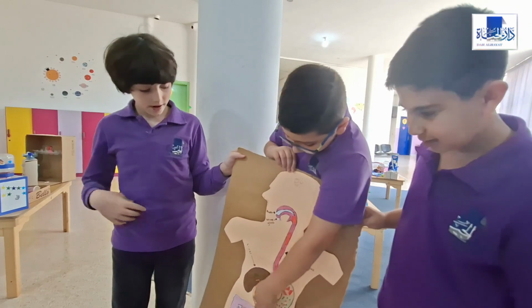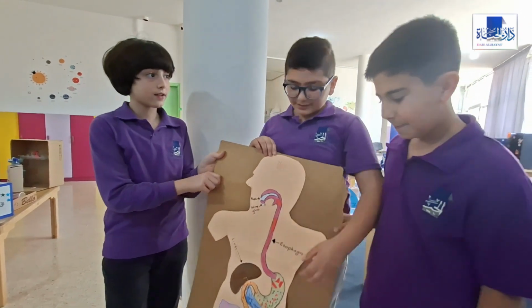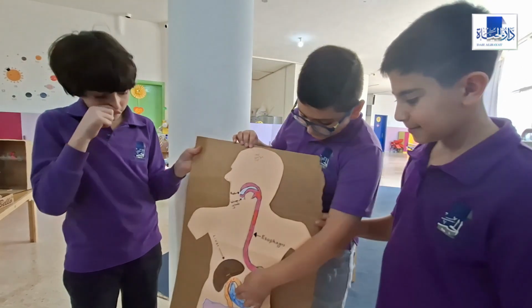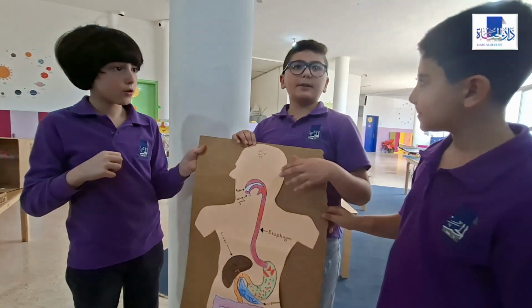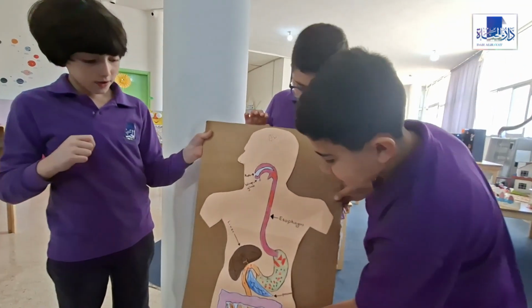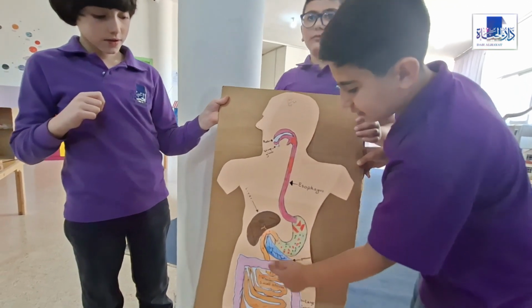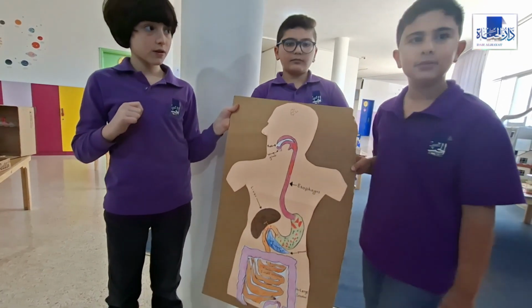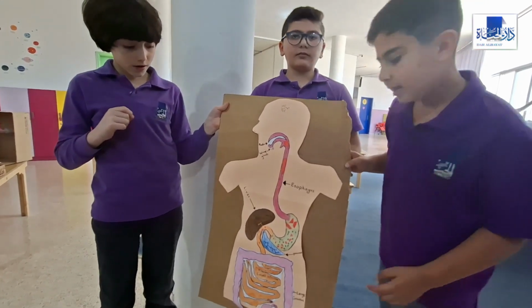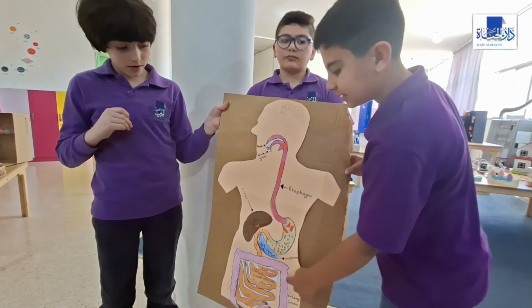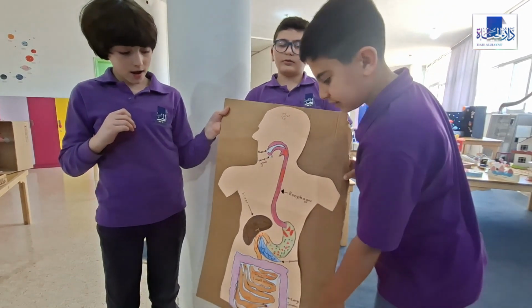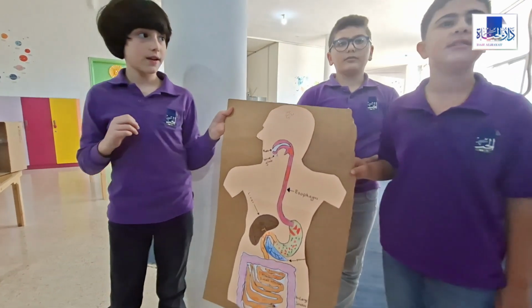And this is the pancreas. The pancreas makes juices that are called pancreatic juices. The pancreatic juices help the body. This is the small intestine, where the food travels through. Some of it gets broken down into nutrients and goes through the bloodstream, and some of it goes into the large intestine, which becomes waste and goes out by the anus.